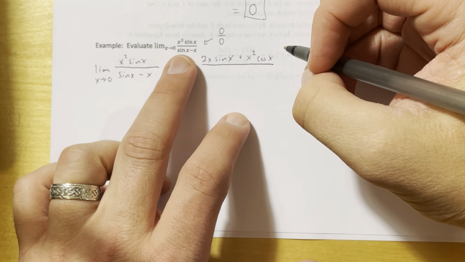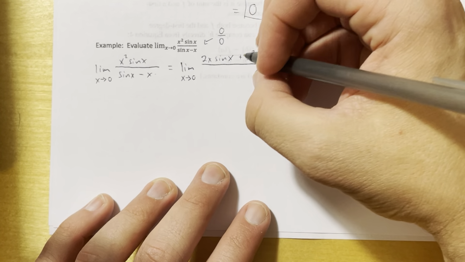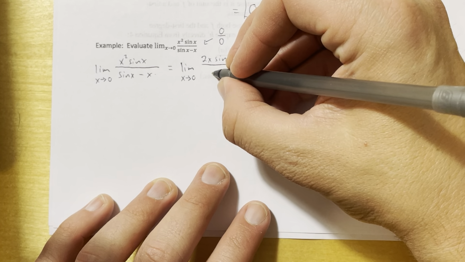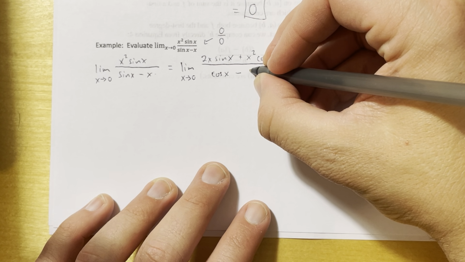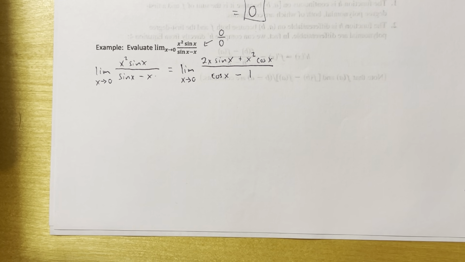Now if I take the derivative of my denominator, sine is going to have a derivative of cosine of x. X is going to have a derivative of 1. So that's what I end up with after using L'Hopital's rule.